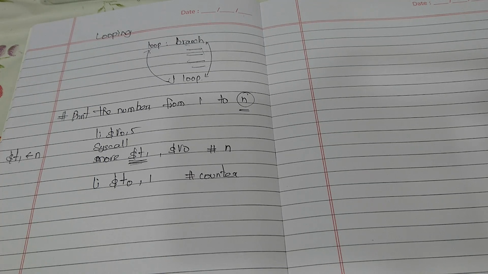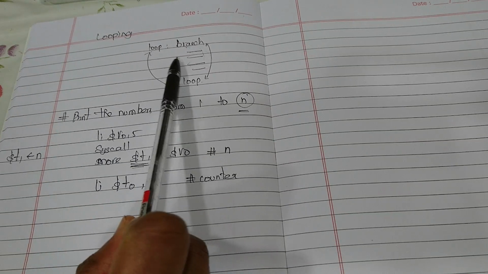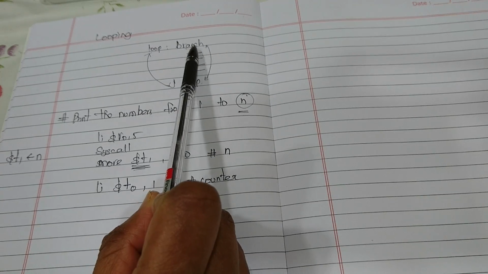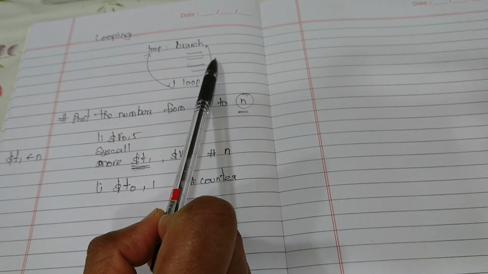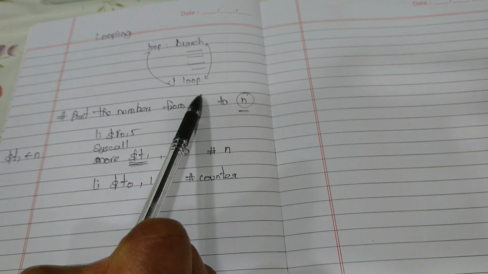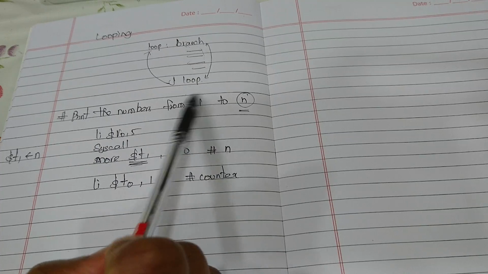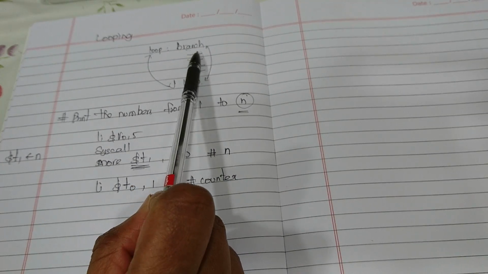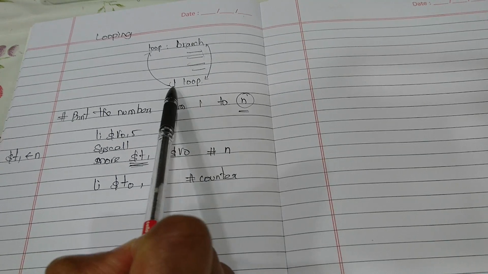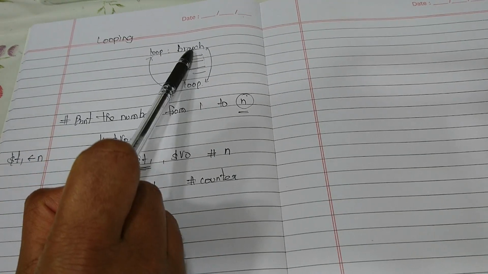So what is the idea of the looping for MIPS programming? You are going to have a conditional branch instruction, and if the condition is true, then you will be jumping out. Remember, if the condition is true, you will be jumping outside. Condition false means it goes to the next line, next line, next line, and when it reaches jump loop, it goes back again and it checks the condition.